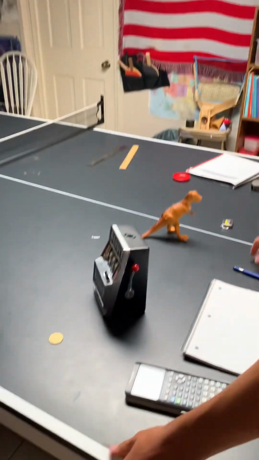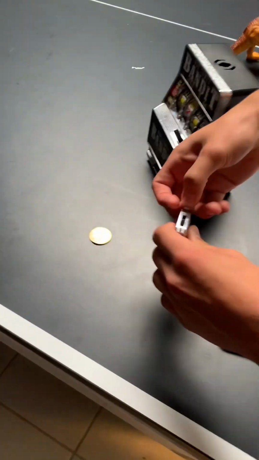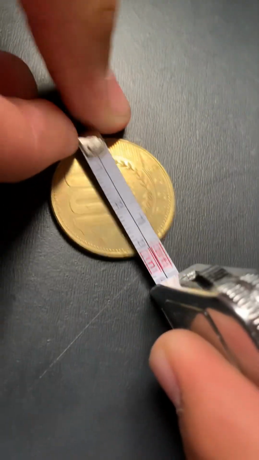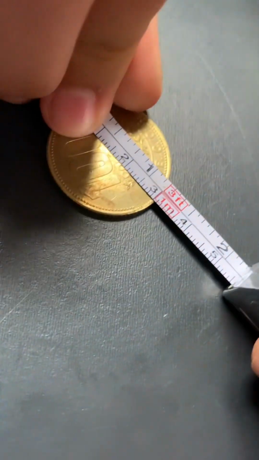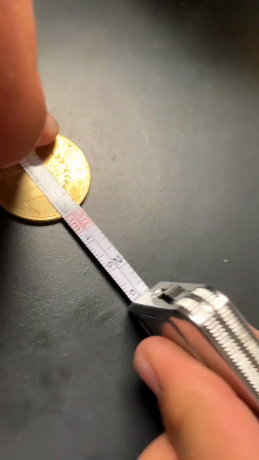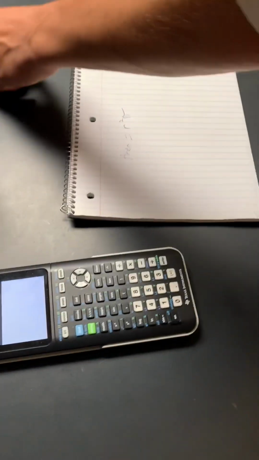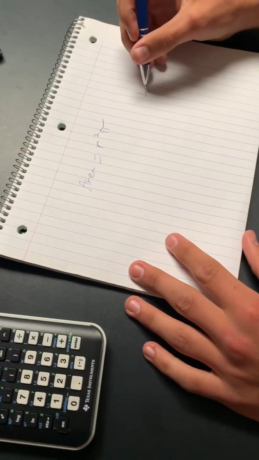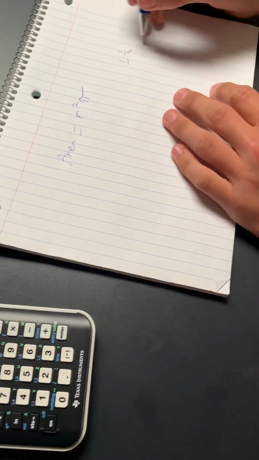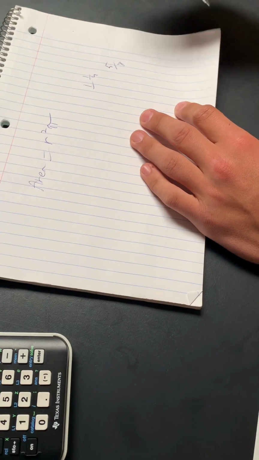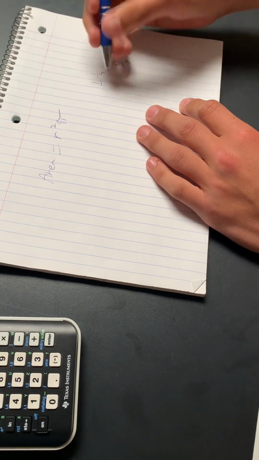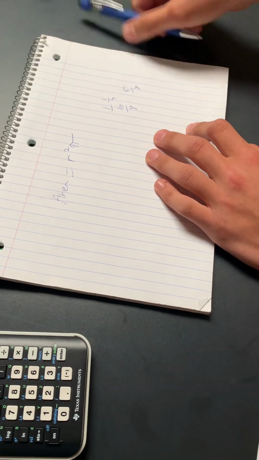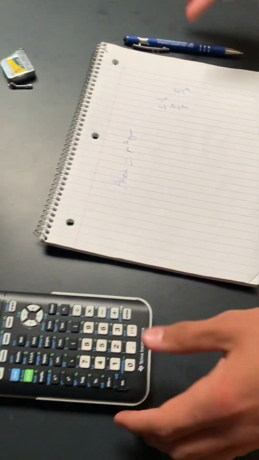Whoa, those look like a perfect circle. Looks like about 1 1/4. Which, if we write over here, 1 1/4, you could put it to 5/8. Okay, well, not 5/8 yet, it'd be 10/8. But if you divide it by 2 to make the radius, then it would be 5/8.